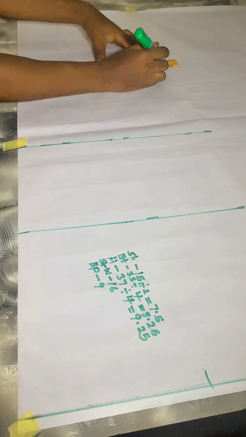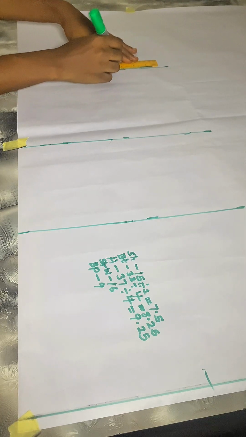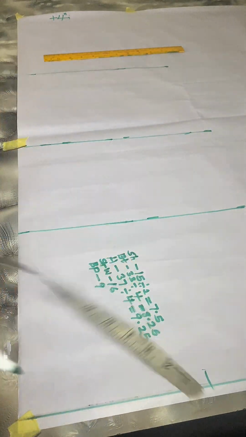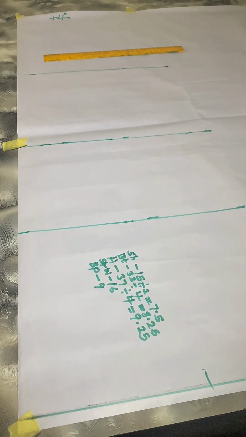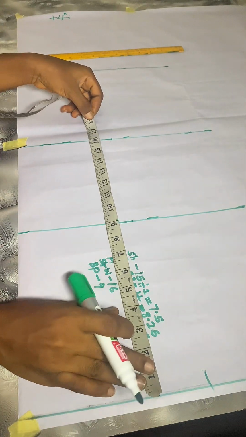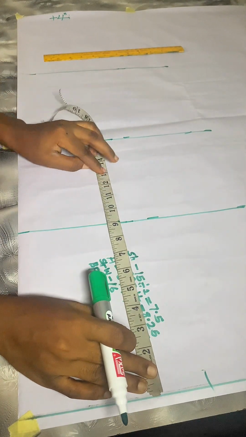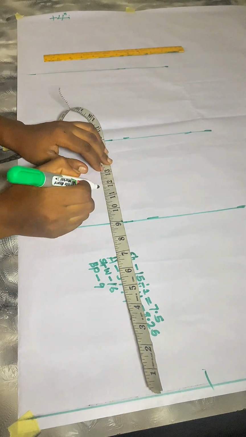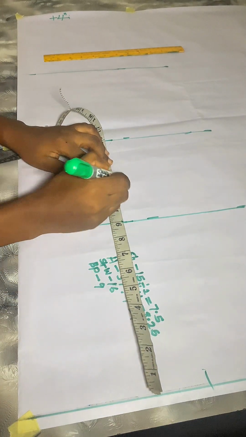So let's mark the points. And our under bust is 8, 12.